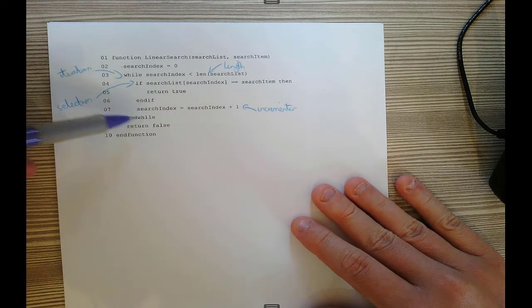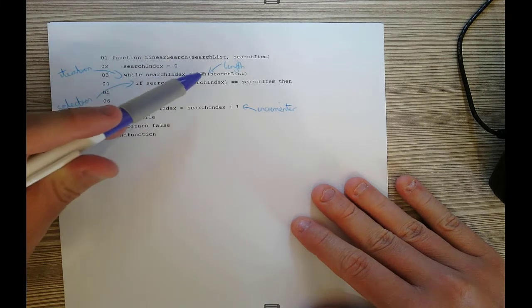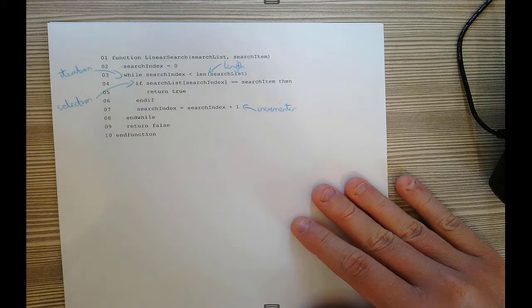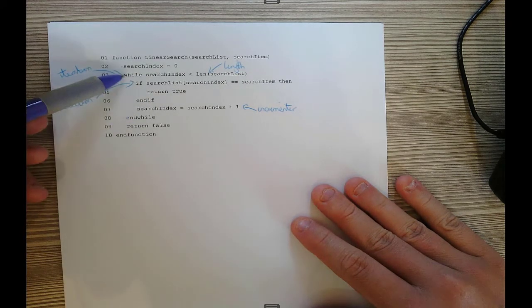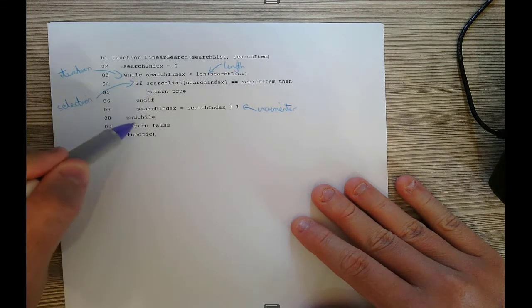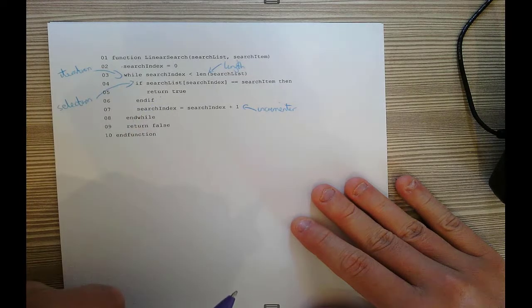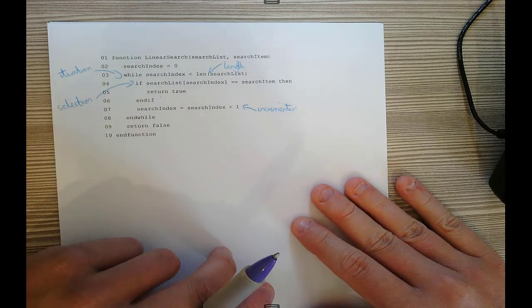And then we've got the end while. So we go back to line 3, where our while loop starts, and now the search index is 1. We say while 1 is less than the length. So as long as the length is more than that, we go again and go again and go again. We do that until it gets to the end of the list. And at that point, it will return false if we haven't already returned true, because we've checked the whole list and that means nothing has been found.